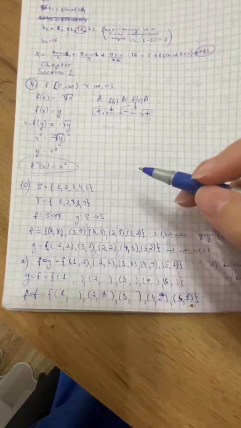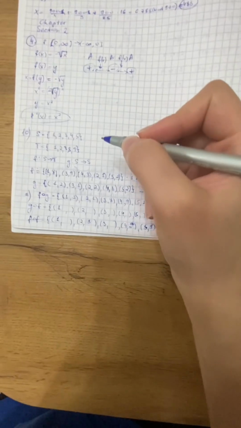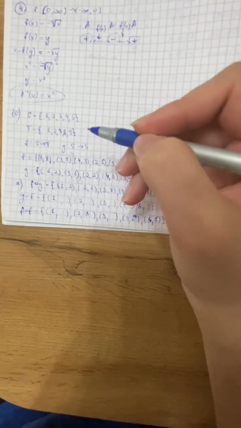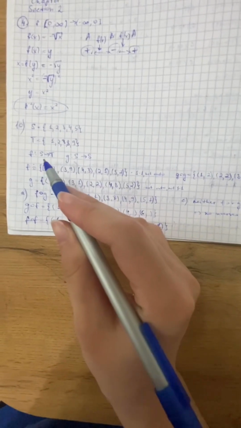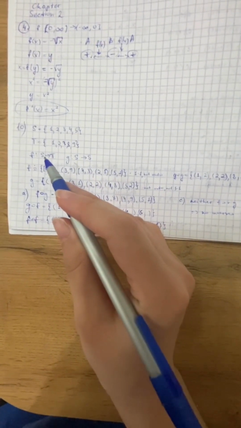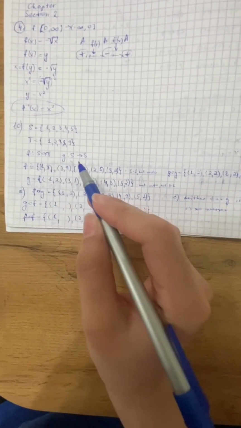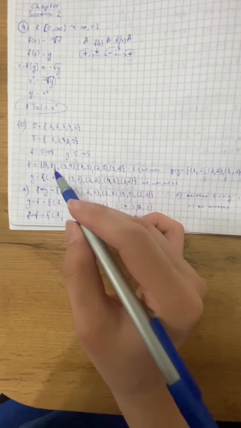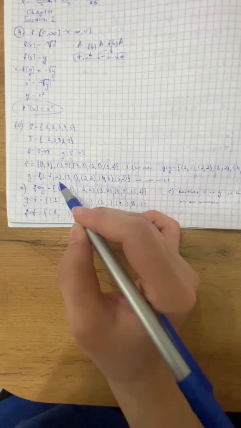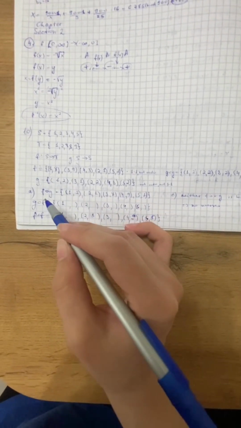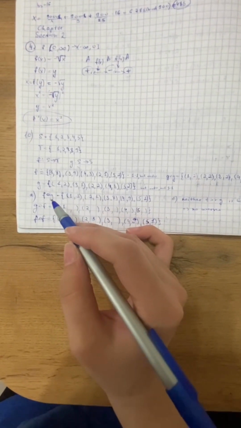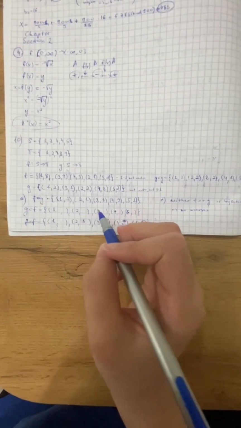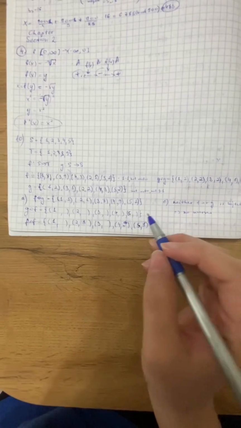So in the 10th problem, we have sets s and t. The function f maps s to t, and g maps s to s. So that's our f function and g function, and the composition of f and g will look like this, and it's defined.